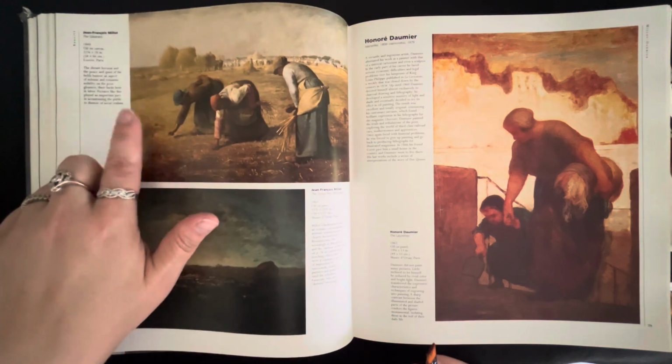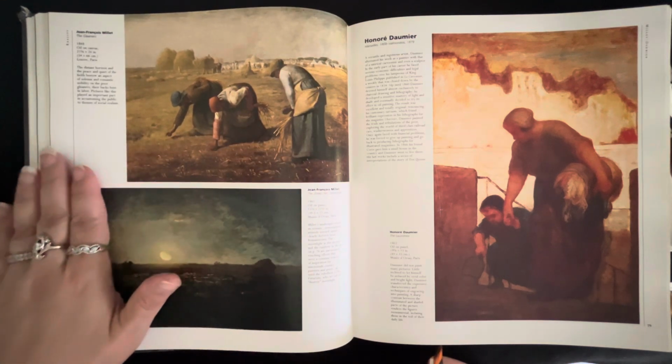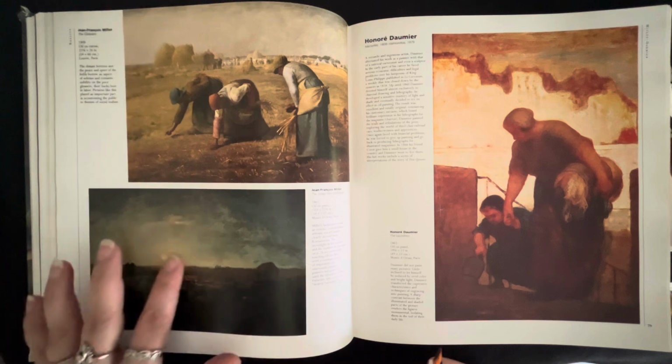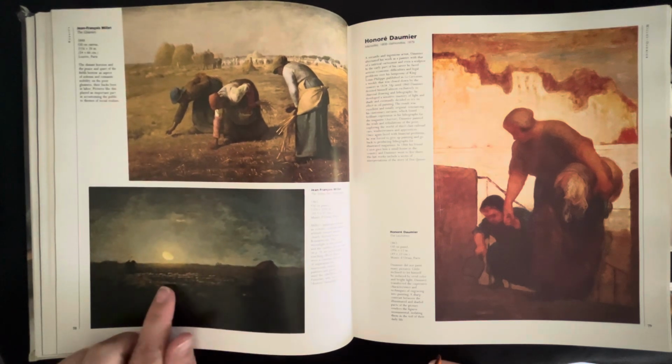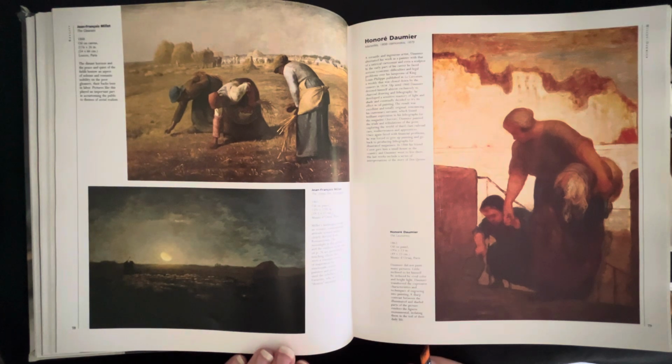This is another very famous Millet painting, The Gleaners. And here's a little bit more of a landscape with the sheep. Millet is one of the most famous realist painters, along with Gustave Courbet.